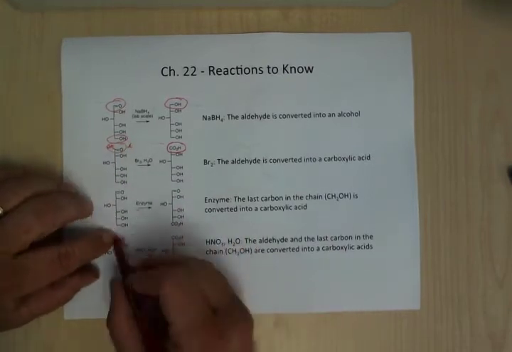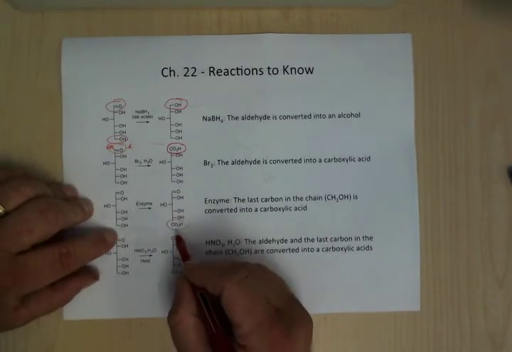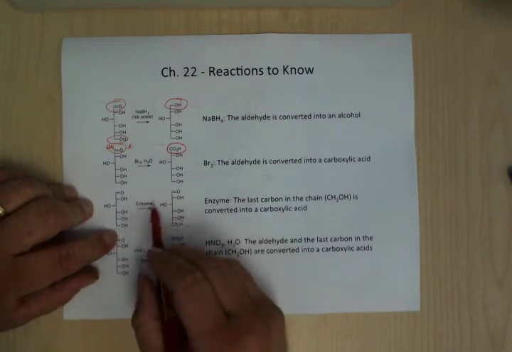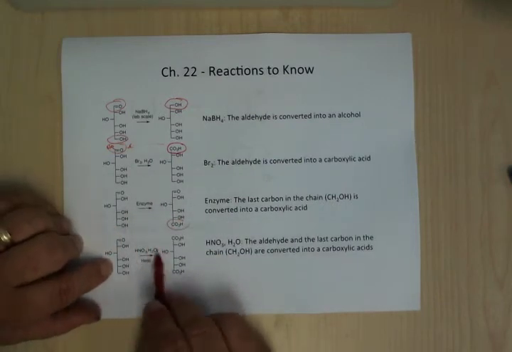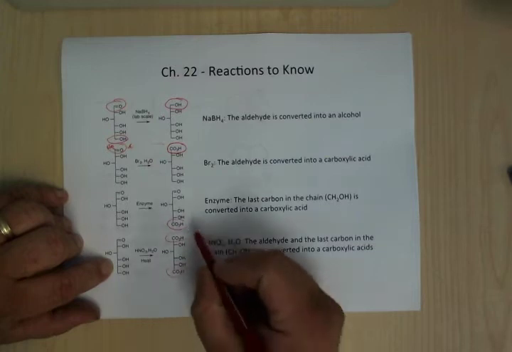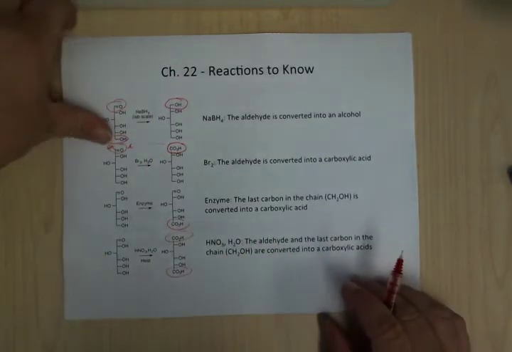Now, reacting down here at the other end is really hard, so you're going to need an enzyme to do that. But if you do nitric acid, you're going to make both ends into carboxylic acids.